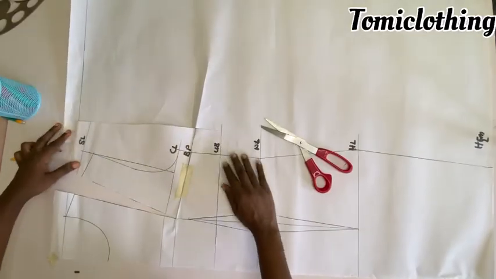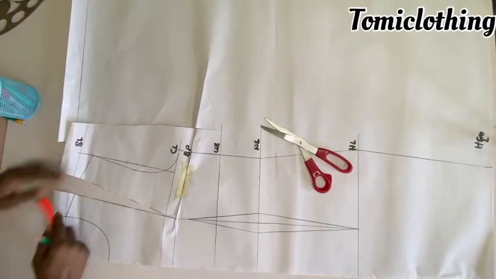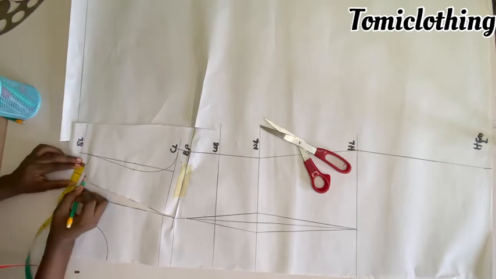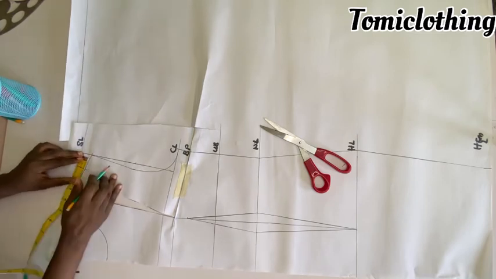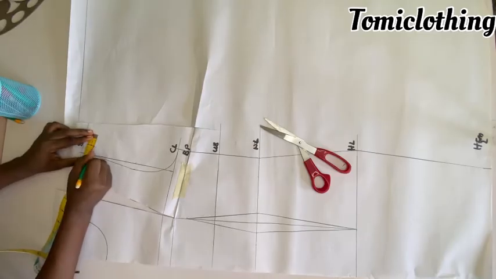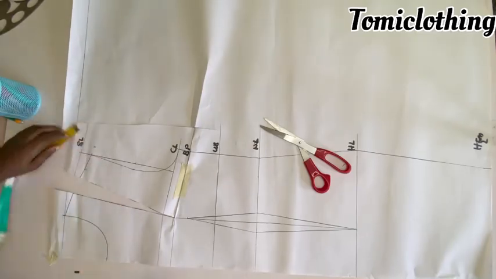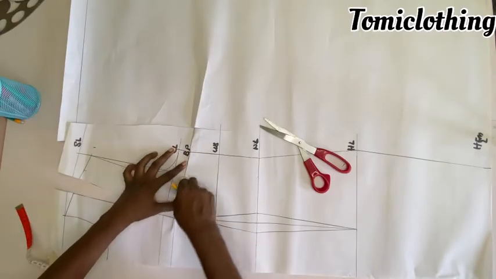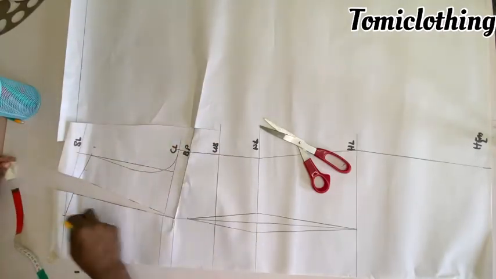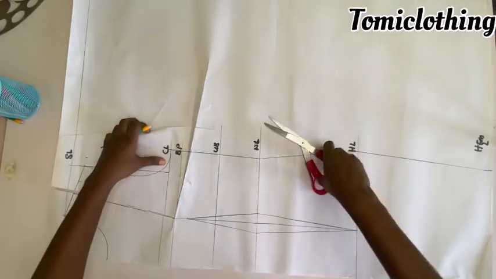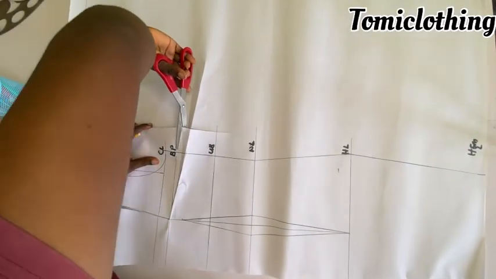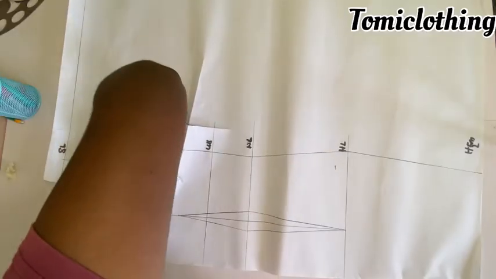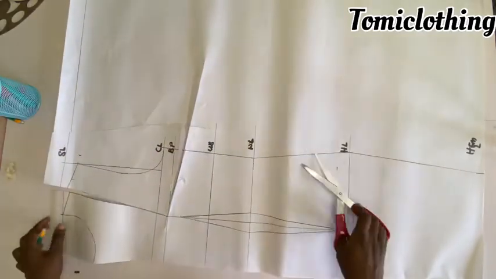So the next thing now is I'm going to take my tape rule. That place that is open, now I'm going to mark what I have there. I have 1.5 inches, so I'm going to divide it into 2. I'm going to mark 0.75 inward and outward, just as you can see. So now I'm going to go ahead and open up the bust dart. I'm going to use my scissors to slash it open so that I'll be able to close up the shoulder dart with the new measurement that I marked.